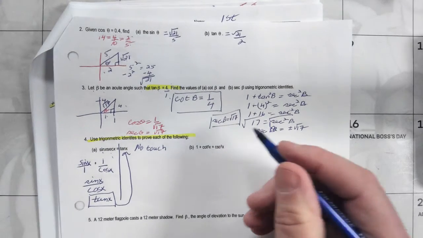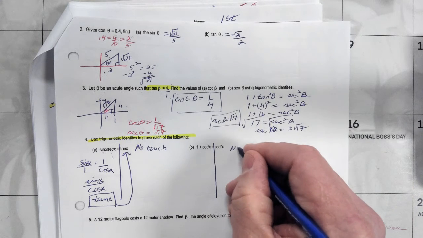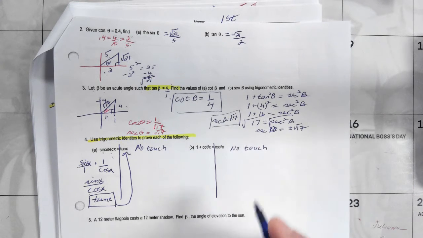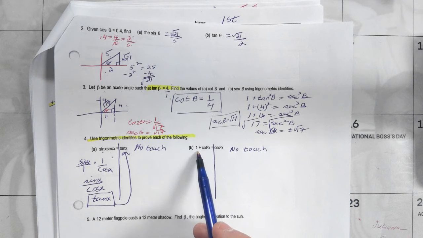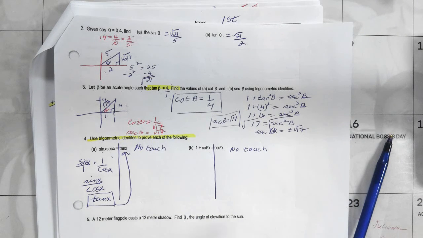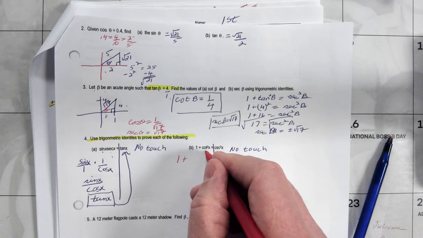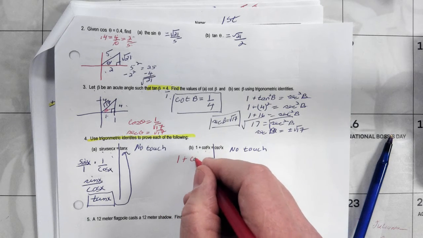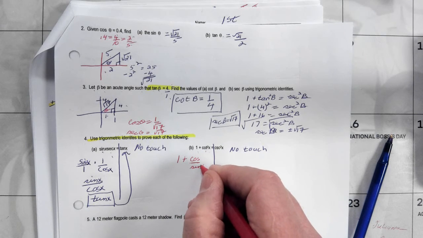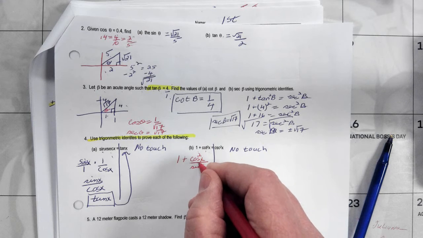I'll do the same thing for the next problem. No touch. Now, some of you are going to try to tell me that's the cosecant squared. Well, you can't do that. You have to show why. So you have to write 1 plus cotangent, which is cosine over sine. But it's squared, so you write cosine squared over sine squared.